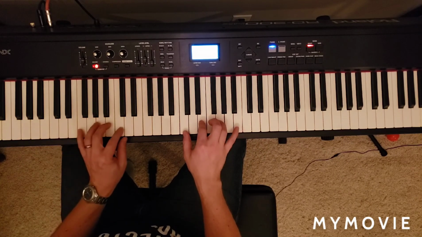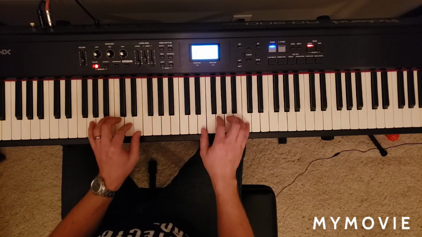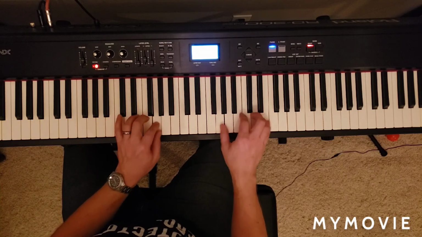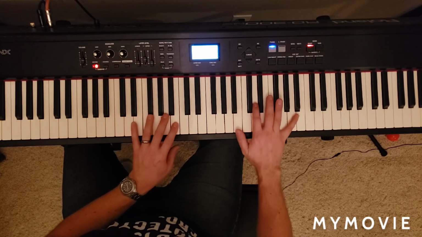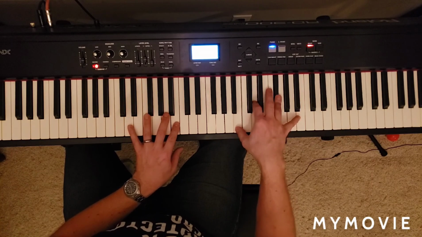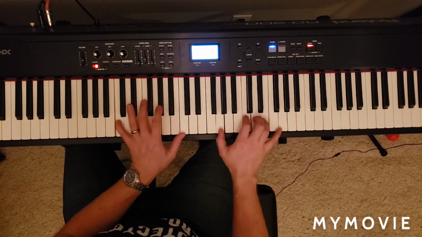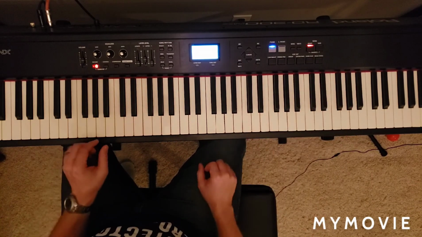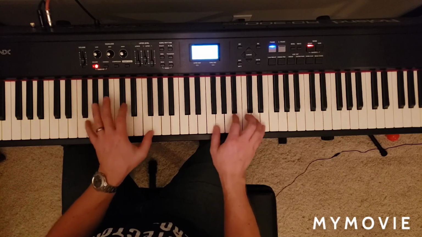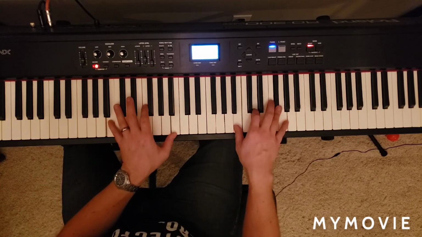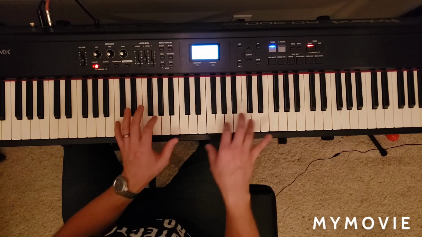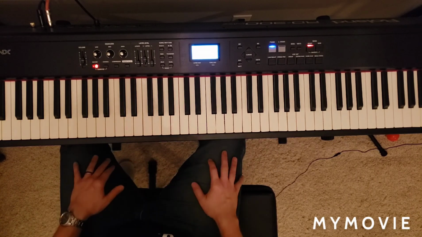So it's major, minor, minor, major, major, minor. You could say minor, it's really more diminished, and then major again for the root. Major, minor, minor, major, major, minor, minor or diminished, and root. 1 again.